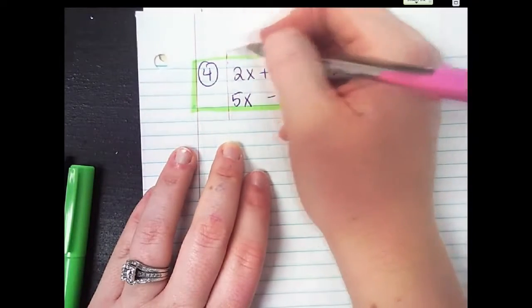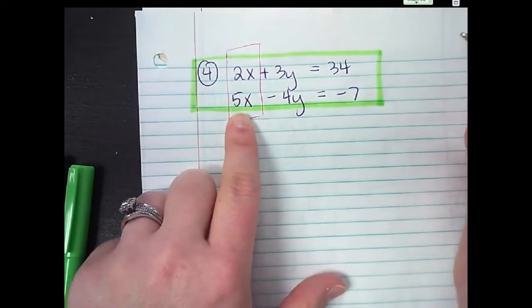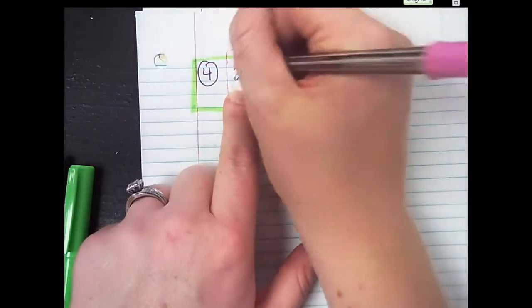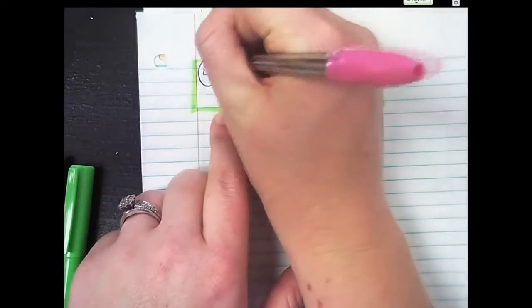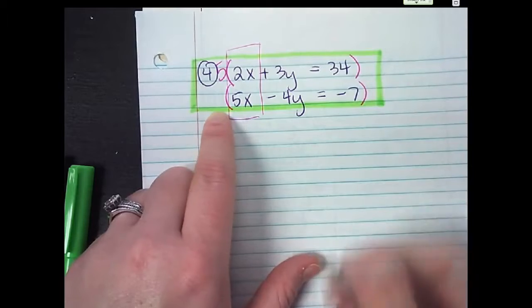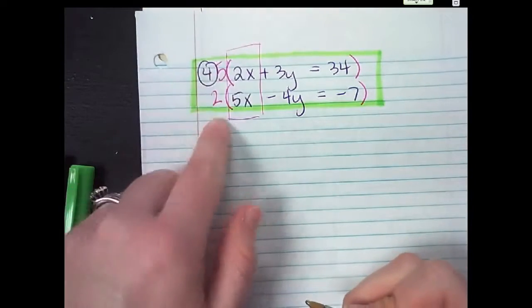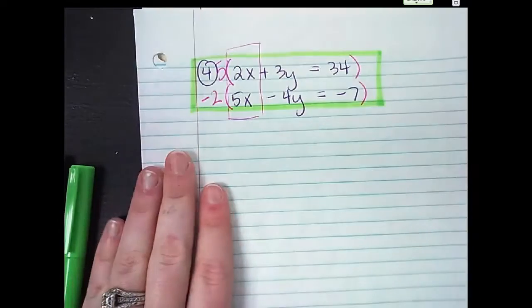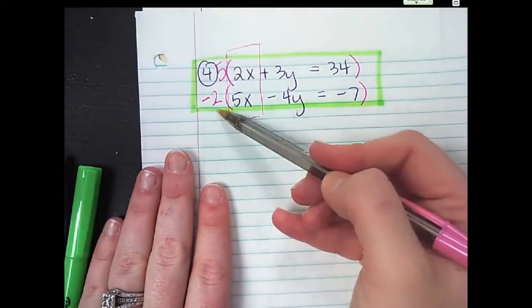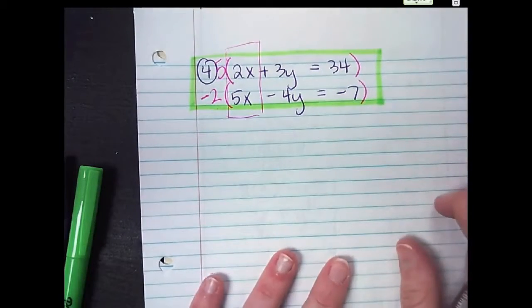Okay. So common number between 2 and 5 is 10. So how do I get this to be a 10? Multiply by a 5. And how do I get this one to be a 10? A 2. But what do I have to do? Make one of them negative. It doesn't matter. I'll just put a negative right here. You could do negative 5 and positive 2. Or you could do the y's. Whichever one you'd like. You should get the same thing.